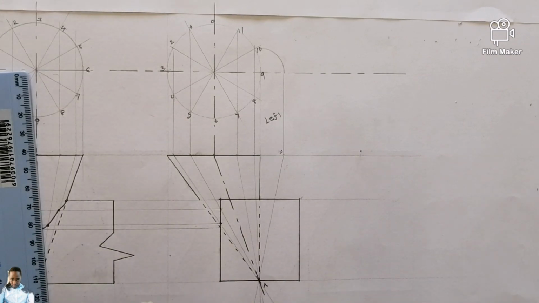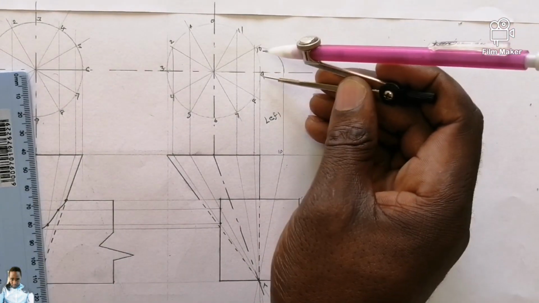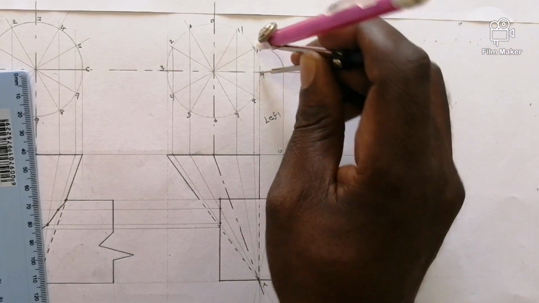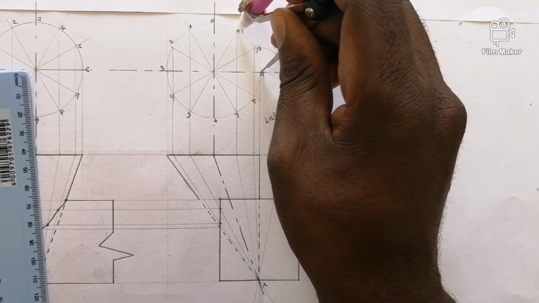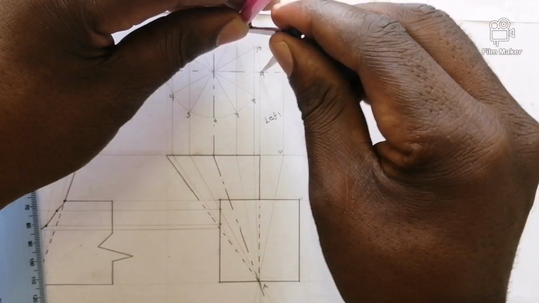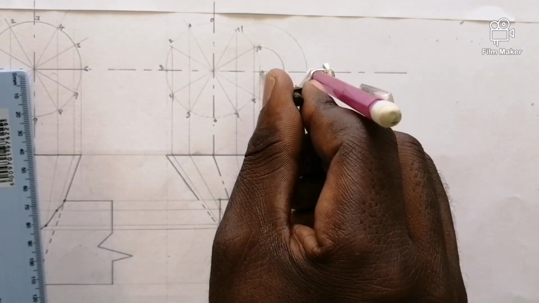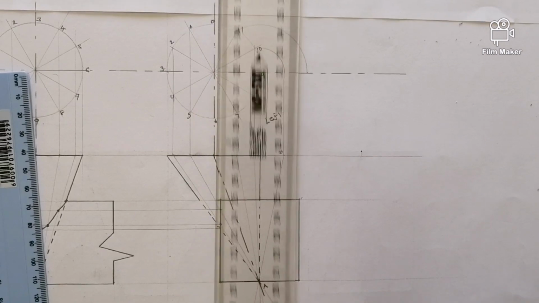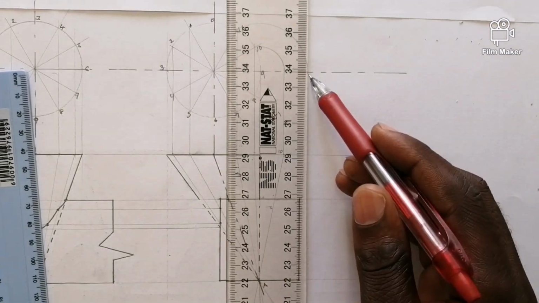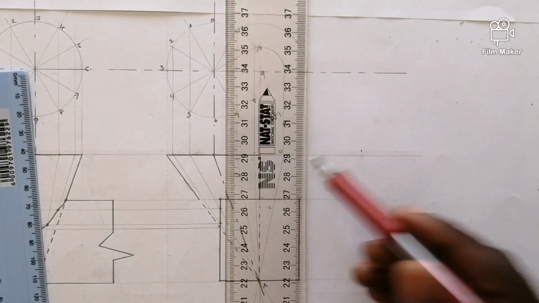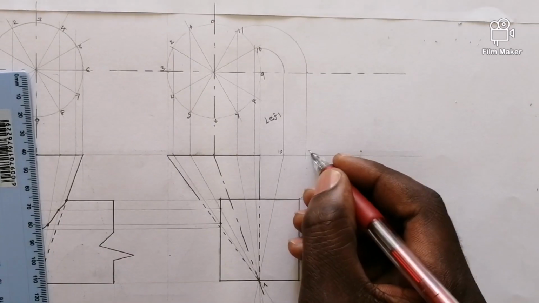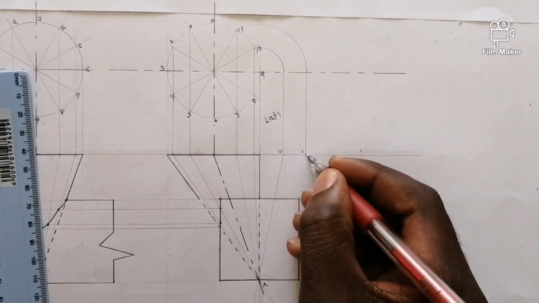Again, take your compass, put it at 0.9, further extend it to 0.11. So there you go. Stop right there. Go vertically down. This is interesting, eh? Once you get it there, this is 0.11.